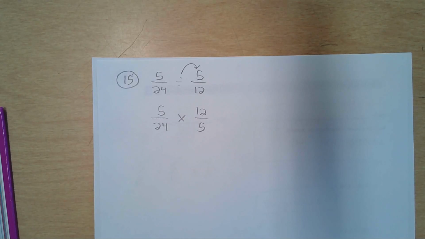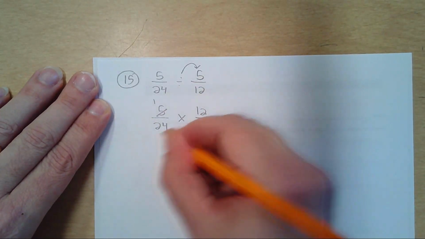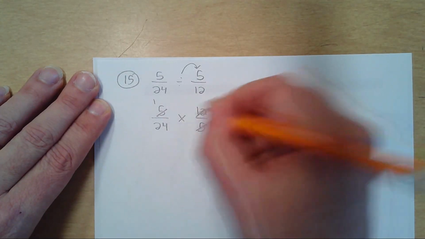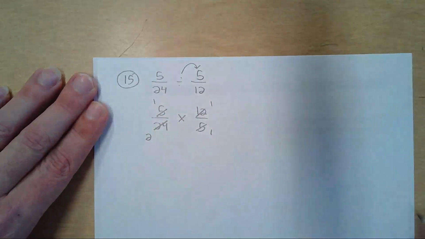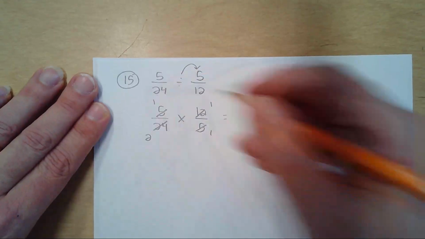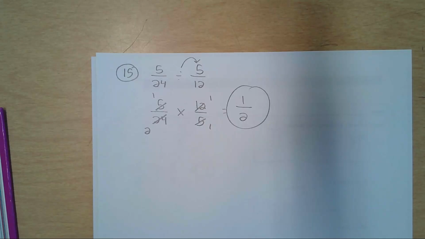And there we go. Now we go ahead, we cross simplify where we can. 5 divided by 5. 12 and 24 both divided by 12. 12 divided by 12 is 1. 24 divided by 12 is 2. Bring it on home. Multiply the numerators. 1 times 1 is 1. 2 times 1 is 2. Final answer, 1/2. Multiplied by the reciprocal, solve the multiplying problem that we have.